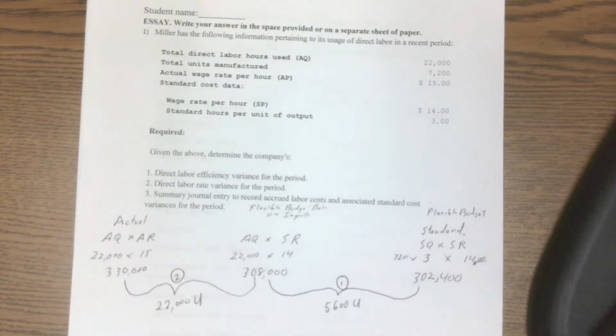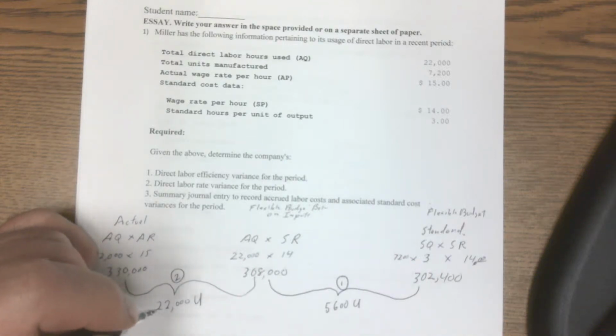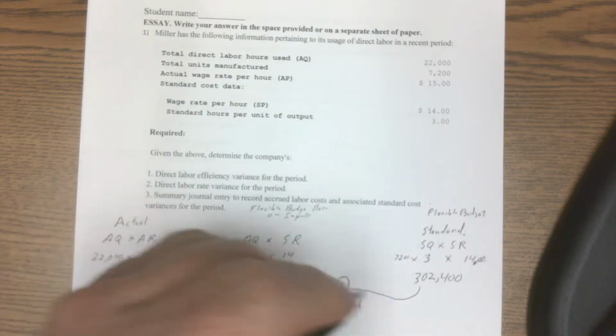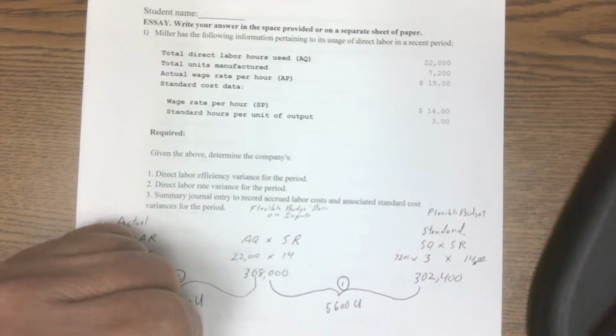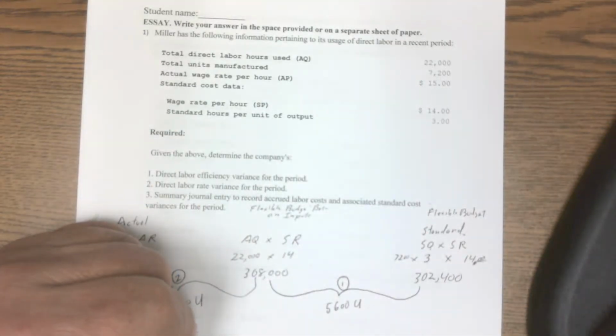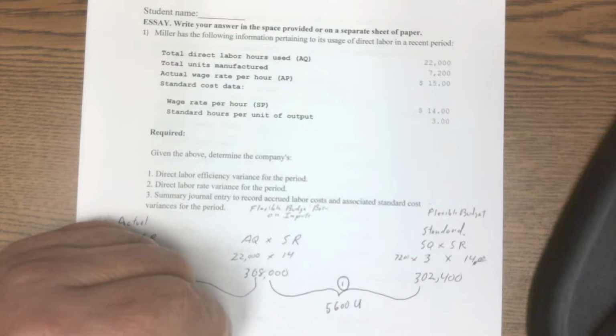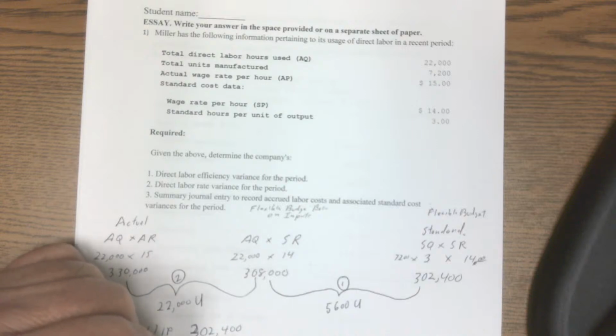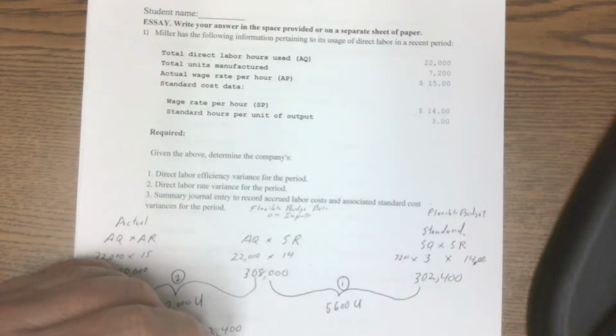And then we want the summary journal entry that goes into this, right? And so we're going to have the work in process, which is going to be this actual amount, or I'm sorry, the standard amount for standard costing, 302,400. We're then going to have labor efficiency variance. If it's unfavorable, it's a debit.